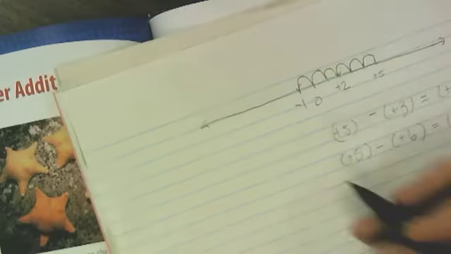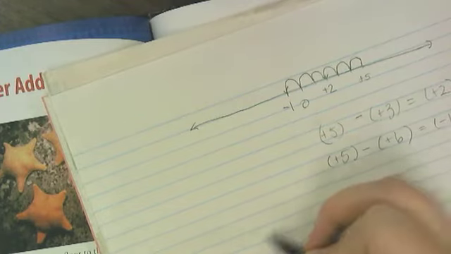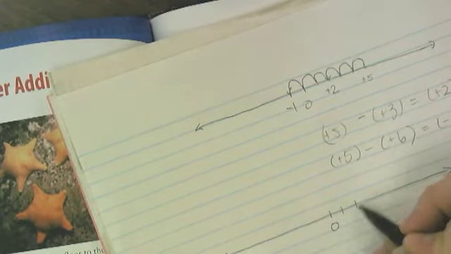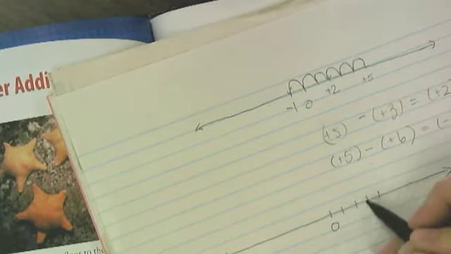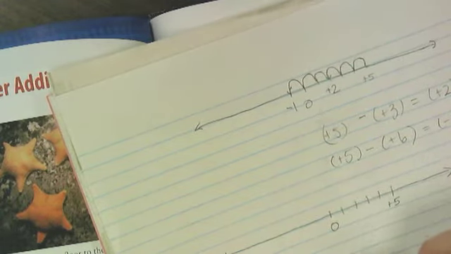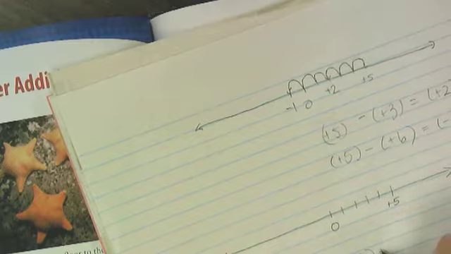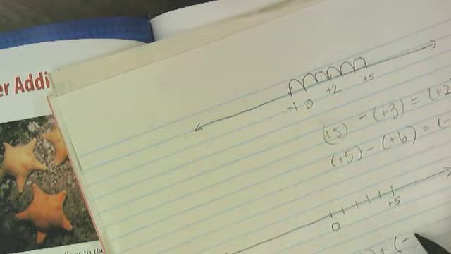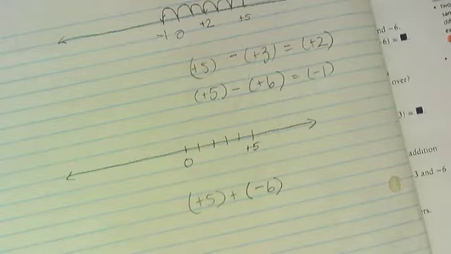What happens if I have on my number line positive 5 plus negative 6? Am I going to go to the left or to the right? How many spaces am I going to go to the left? Why 4 spaces? Where's 4 on that?